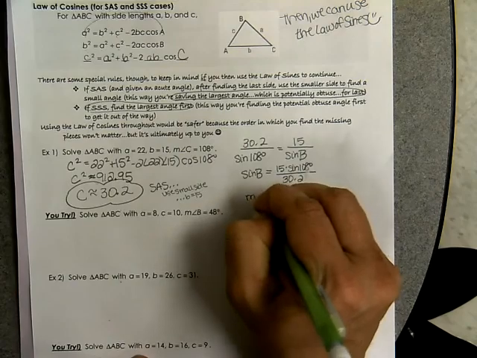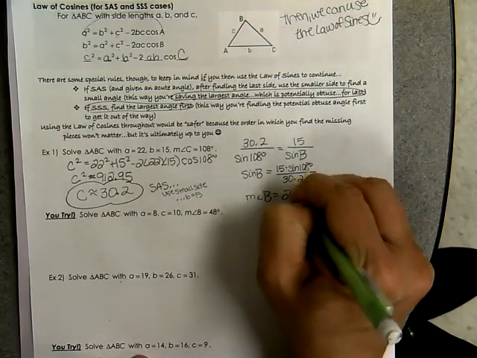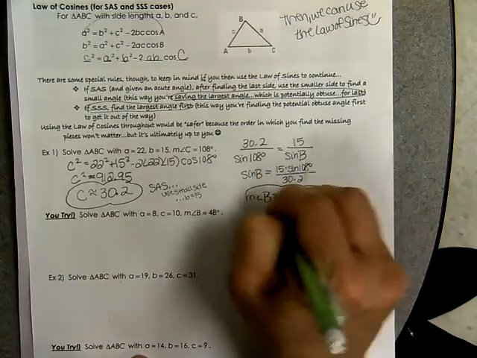So the measure of angle B is about 28.2 degrees.